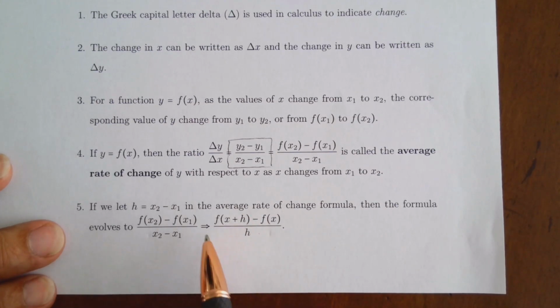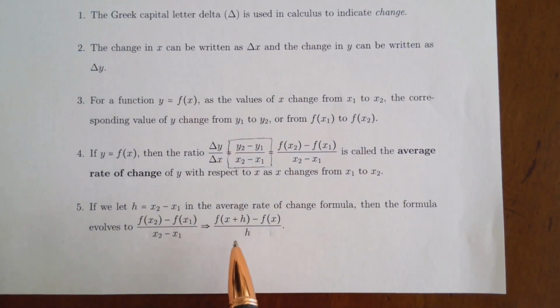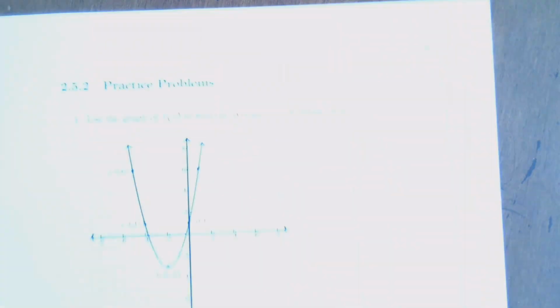Okay, we learned this a couple of sections ago, that's called a difference quotient, right? We already worked with that a little bit. So now we're seeing that we can use this for an average rate of change. So sometimes you'll be using this formula, sometimes you'll be using this formula. All right, so let's look at a graph first, and then we'll look at some functions.